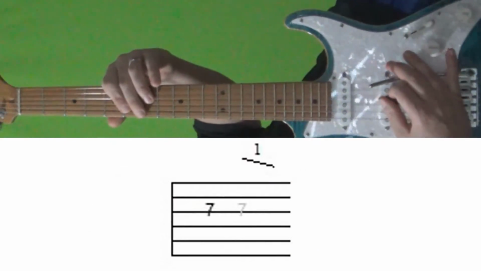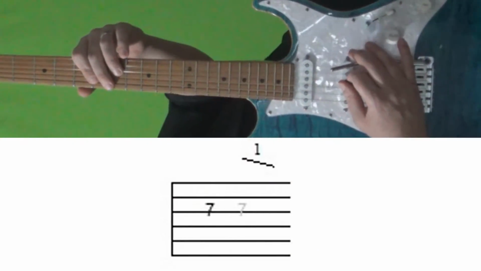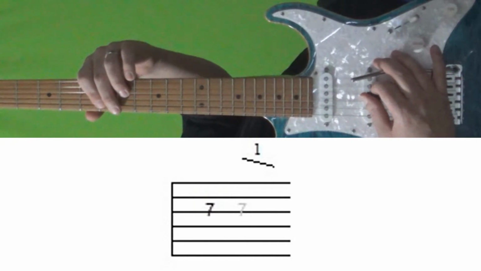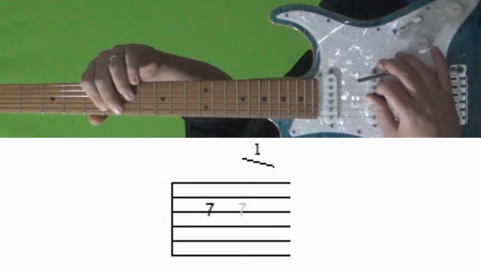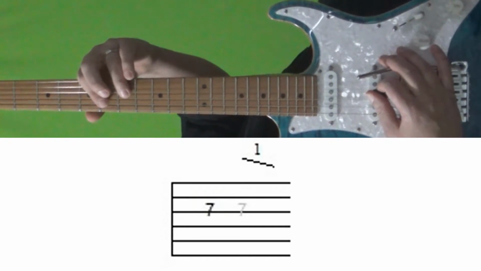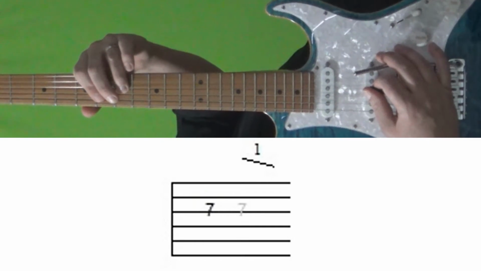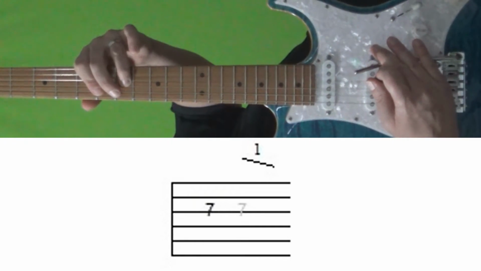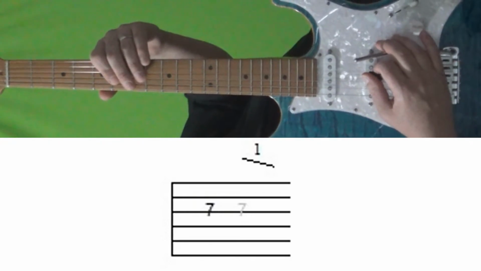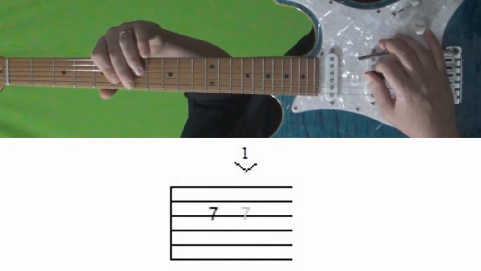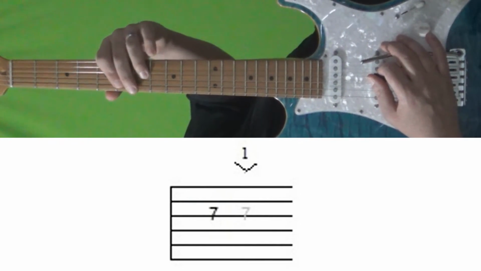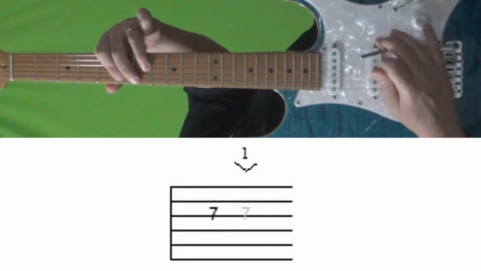Next we have whammy bar dips. So here we are playing the 7th fret of the G string, and you can see there's a little 1 above it, and a line sloping down. That means you're doing a whammy bar dip down, the equivalent of 1 step or 2 frets. So like this. Now sometimes you see the line dipping down and coming back up. That means you're doing a whammy bar dip down and back up. Again, 1 step down in this case.